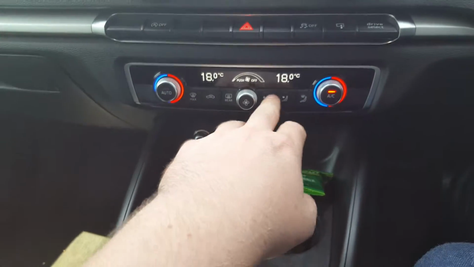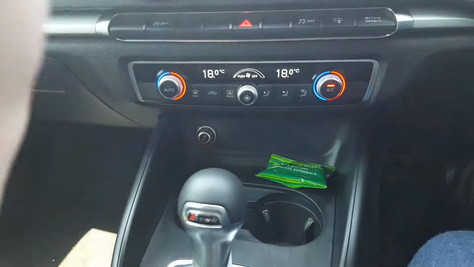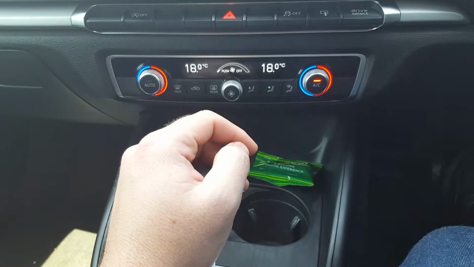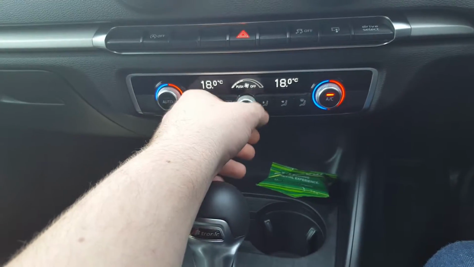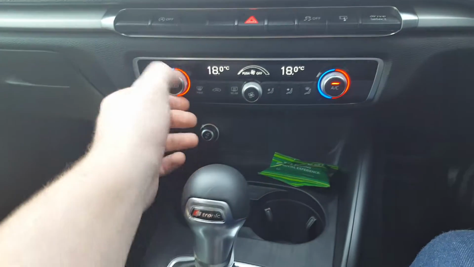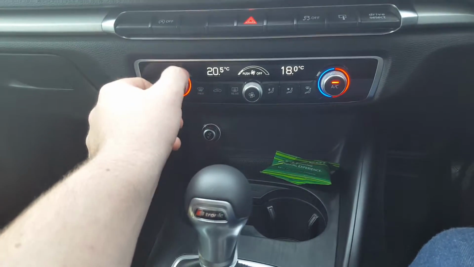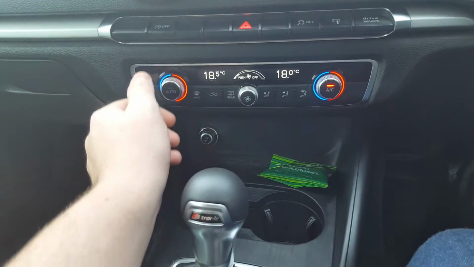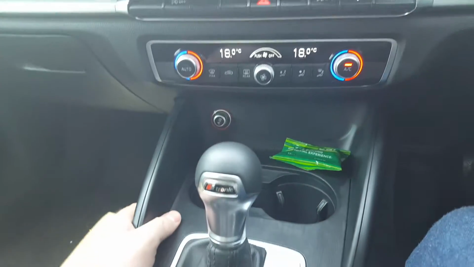Dual zone, you can choose where the wind is going to go, rear demist, front demist, and then obviously recirculation. You can adjust this manually should you so wish, and or just click it over onto auto. And then this, as being climate control, obviously it'll decide if it's cold outside, it'll turn the heater on. If it's hot outside, it turns the climate control and or air conditioning on.